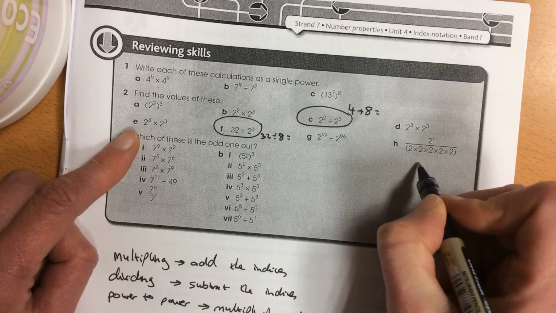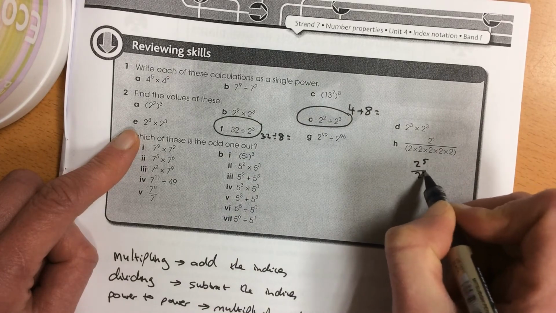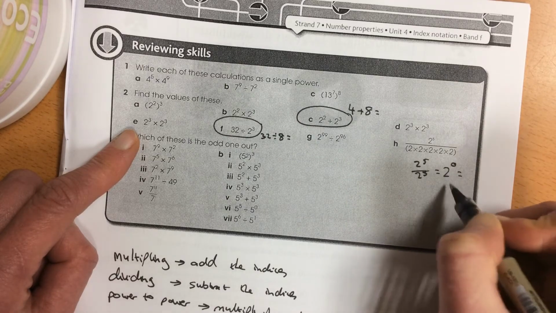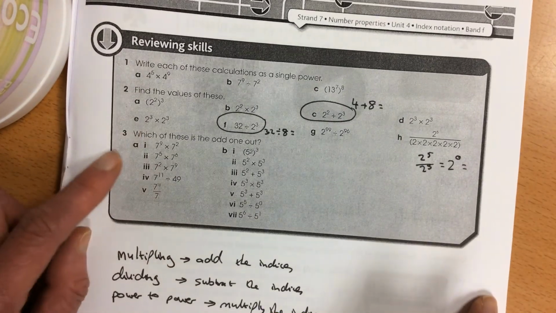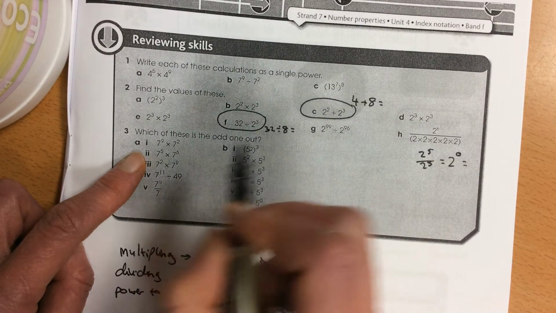This one here is 2 to the 5 divided by 2 to the 5. So subtract them. 5 take away 5 is 0. Now if you put that into your calculator, 2 to the power 0, and see what you get out. It should be 1. Now it says, which of these are the odd one out?